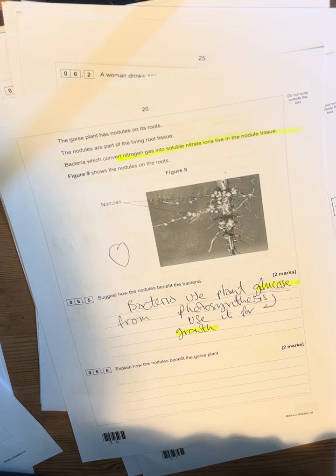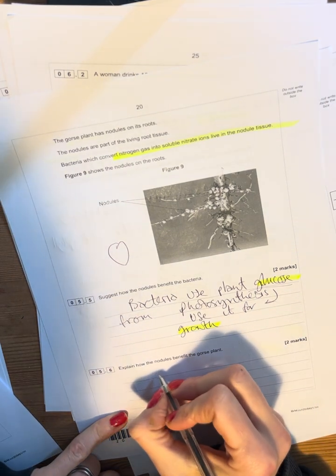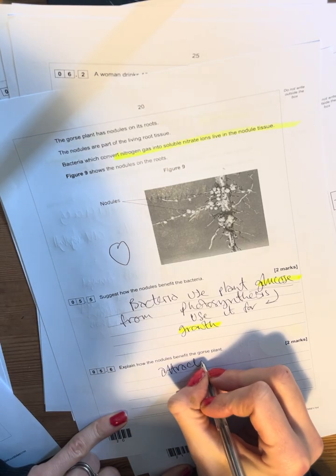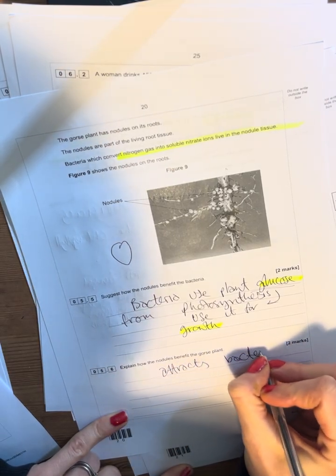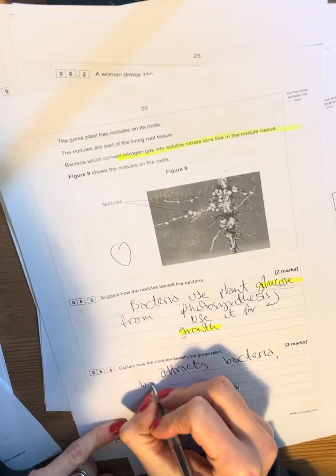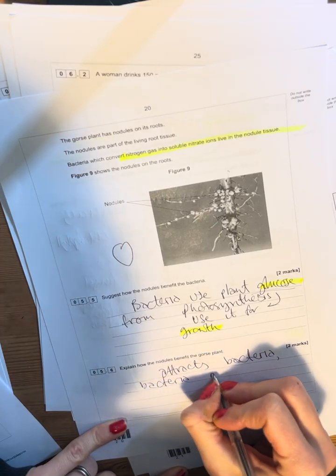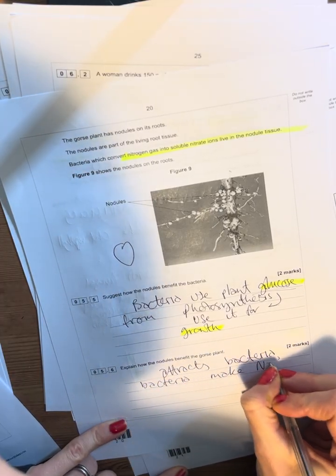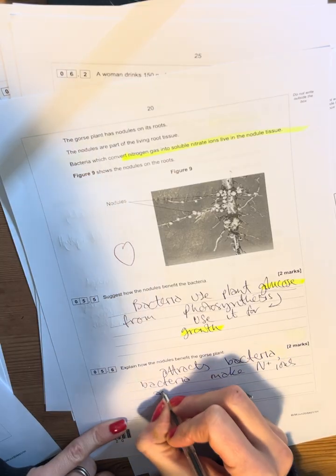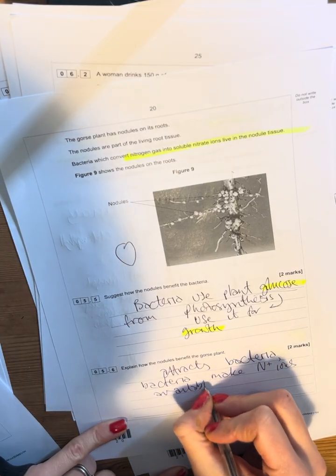Explain how the nodules benefit the gorse plant. Attracts bacteria, because that's where they live. Bacteria make nitrogen ions available to the plant.